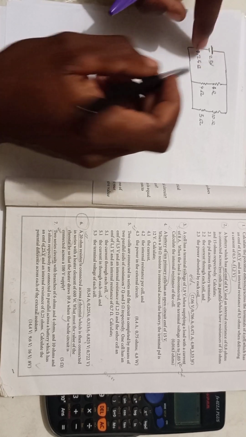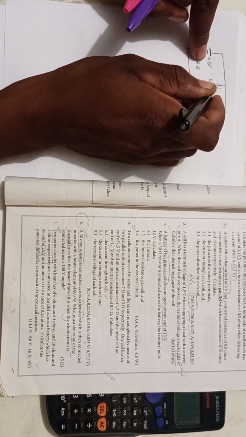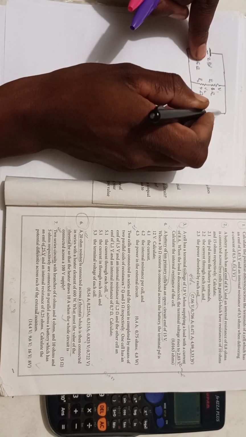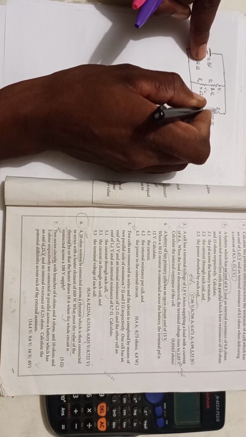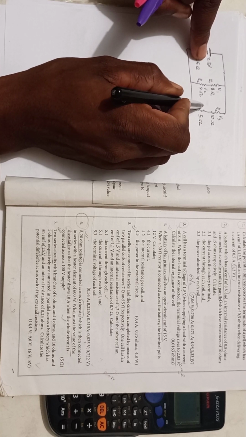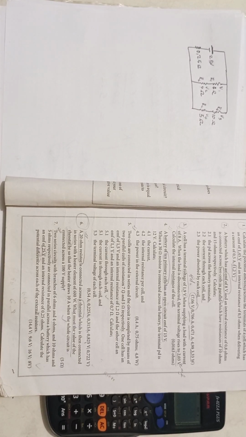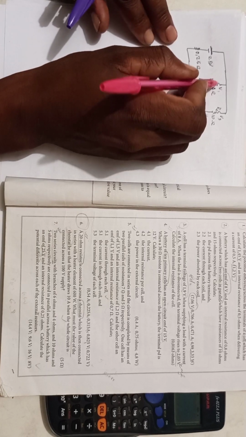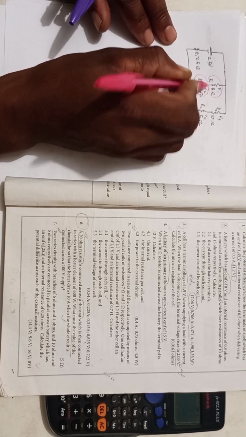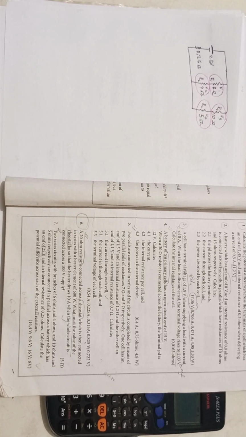So what we are asked here is to calculate, if this is R1, then V1. If this is R2, V2. If this is R3, we should calculate V3. If this is R4, V4. Does this make sense? Yes, because if these resistors are in series, then we have a volt drop here, a volt drop here, and a volt drop there, and here also.